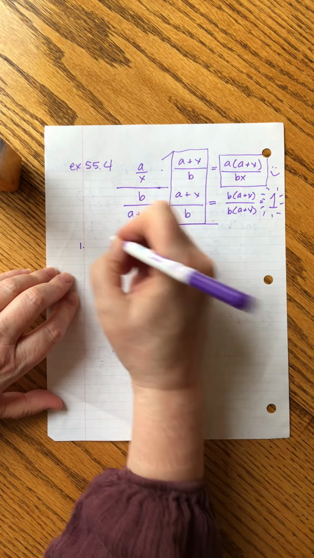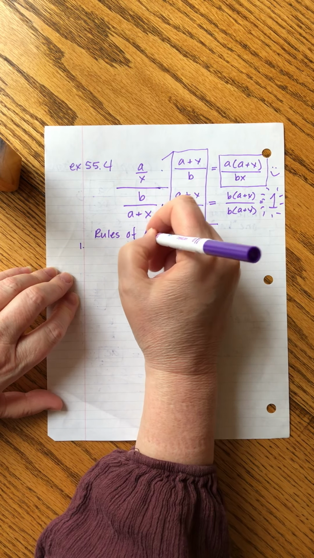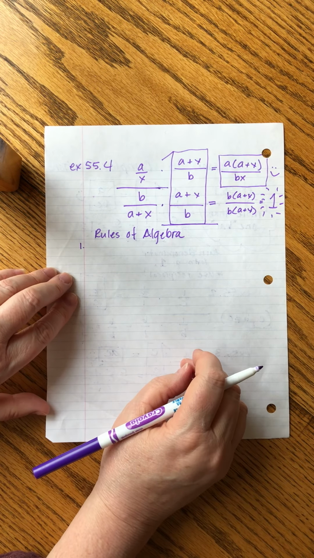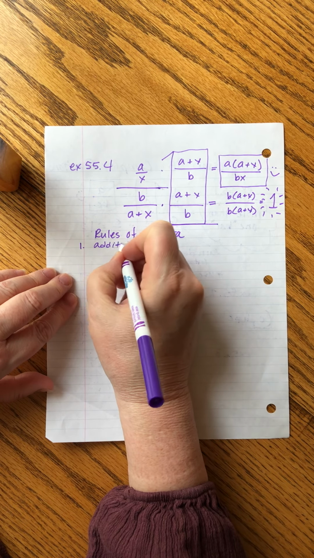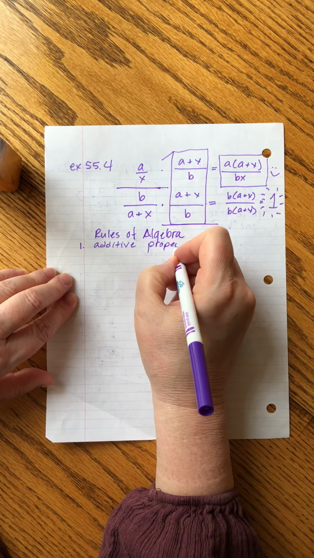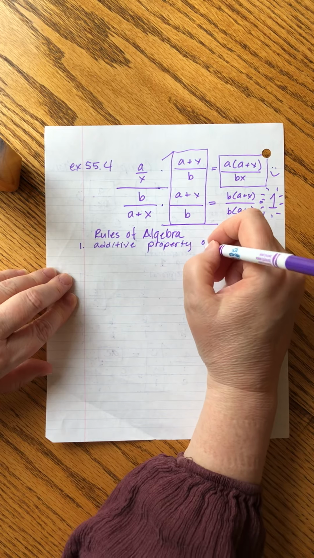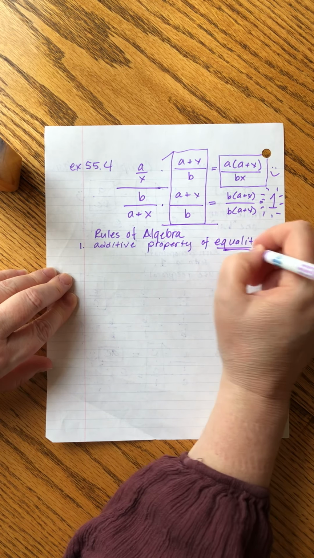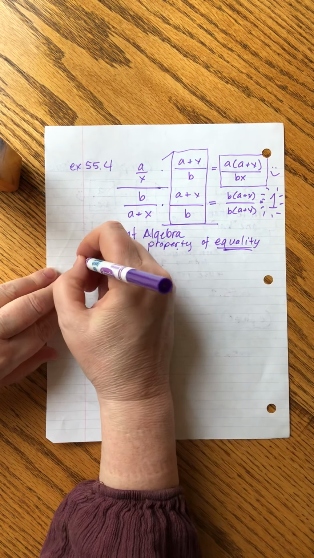The first one is called the additive property. This is shorthand. Additive property. That means that when we have an equation, we can add or subtract any number as long as we do it from both sides.